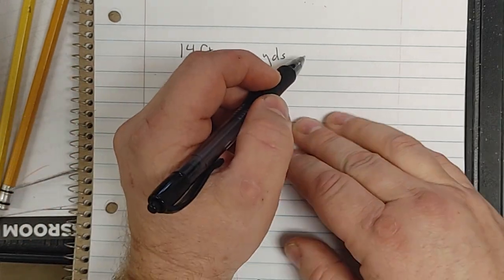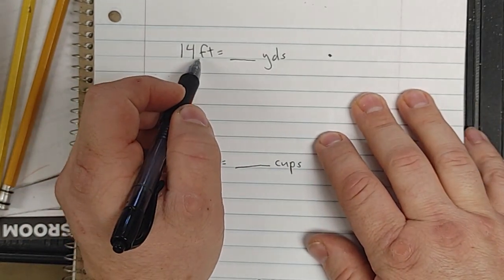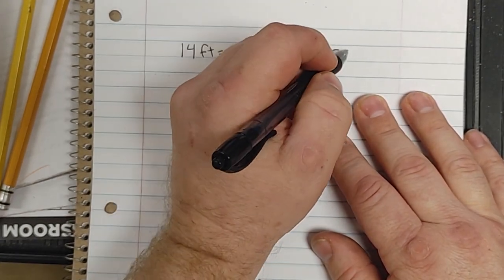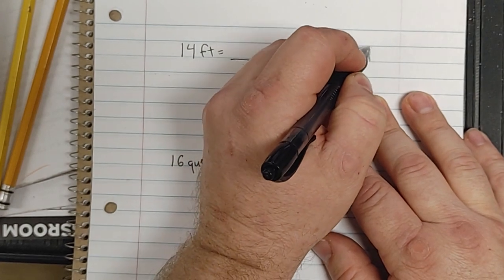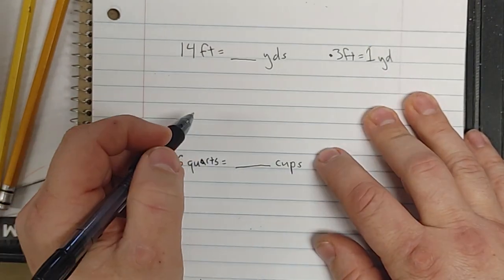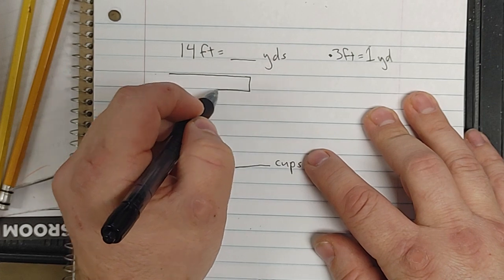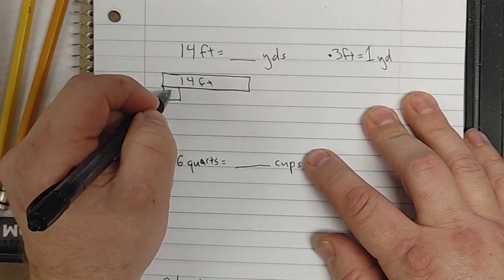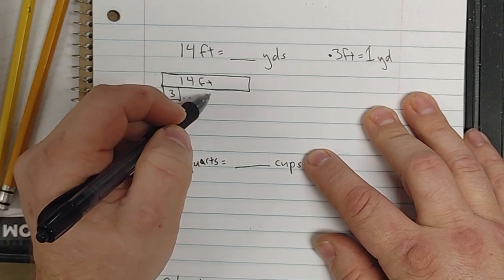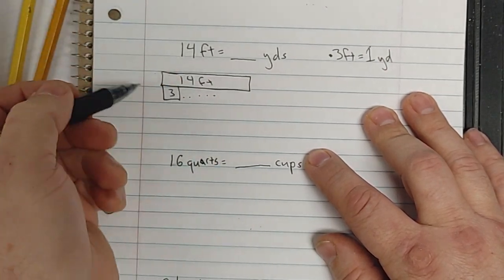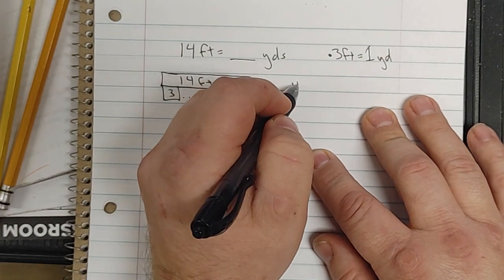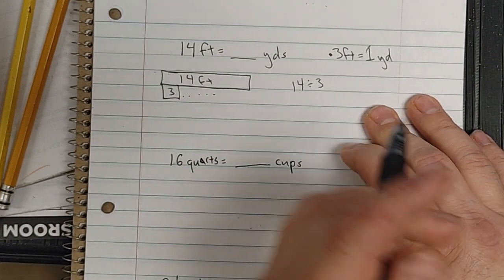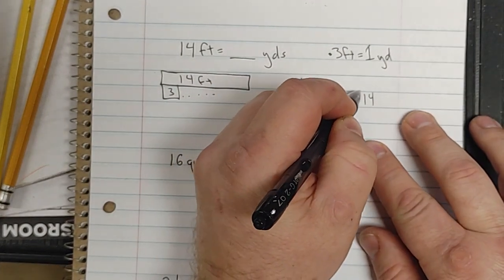Well, first, before we do anything, we have to know the relationship between feet and yards. And the relationship is that for every 3 feet, that is going to equal 1 yard, right? So basically, we have a total of 14 feet, and we are going to be putting it into groups of 3. We're asking, how many groups of 3 can we take out of 14? That means we need to take 14 and divide by 3. So let's go ahead and do that. What is 14 divided by 3?